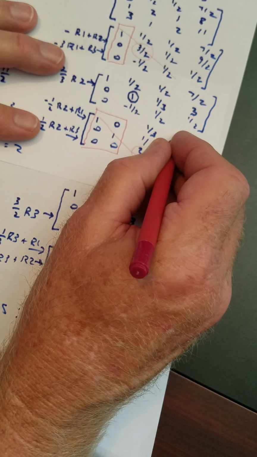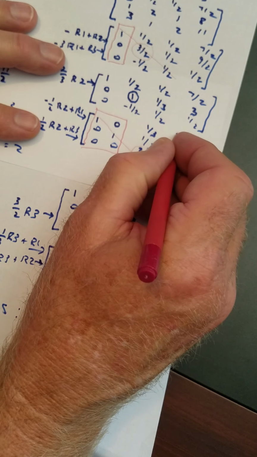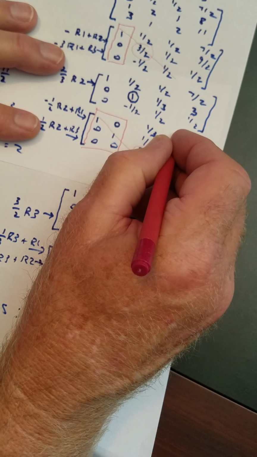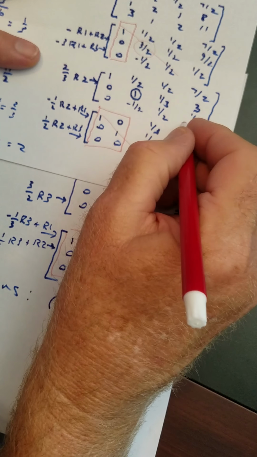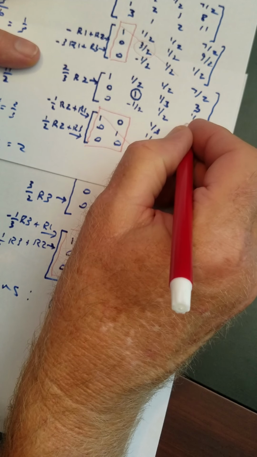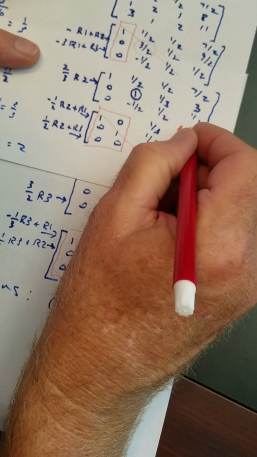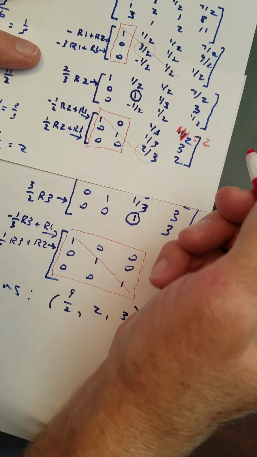I put 11. That should be 4 halves. Let me try this one. That should have been 4 over 2, which was 2.